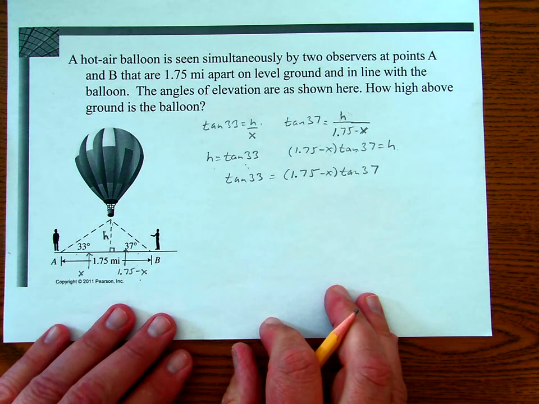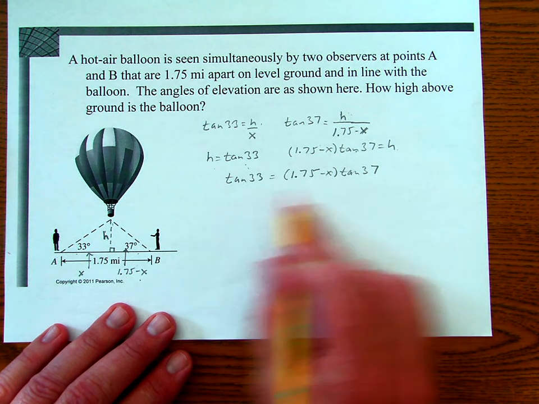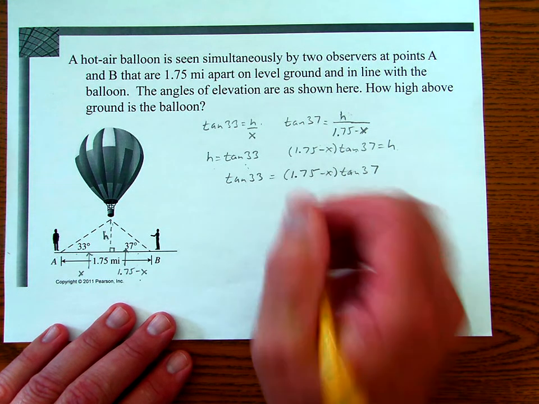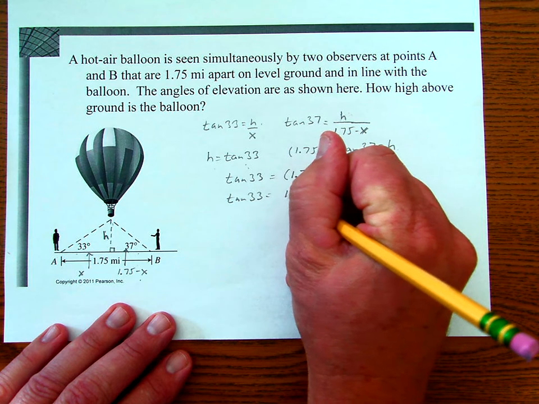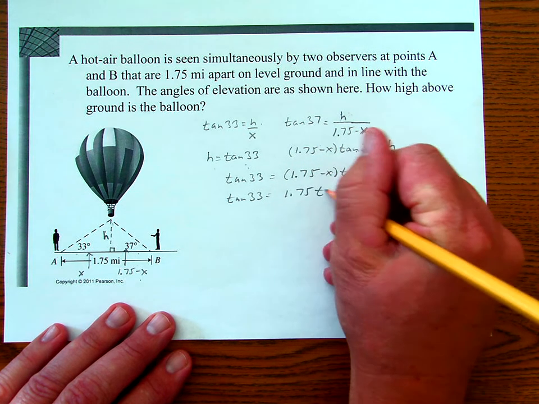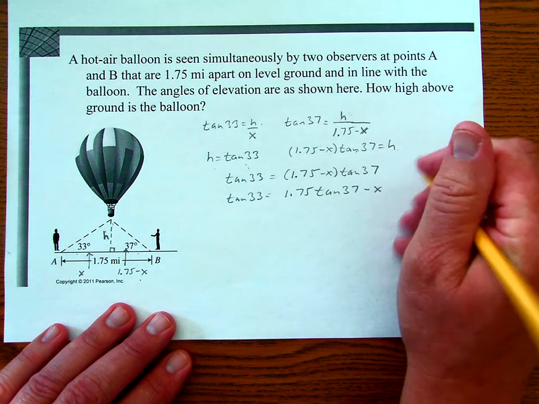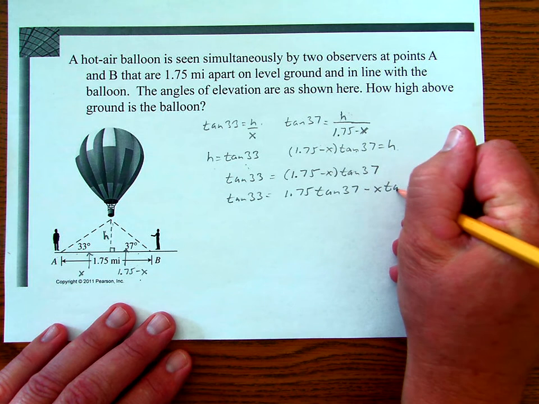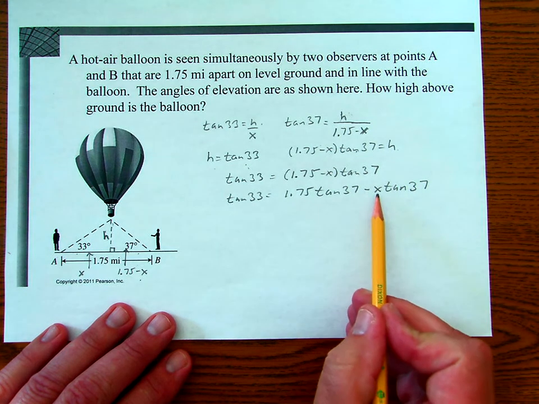Now I'm going to solve for x. I'm going to need to clear parentheses. At quick glance, I thought this had the same algebraic structure as two problems ago, but it's a little bit different. I want that by itself, so I'm going to get this over here.